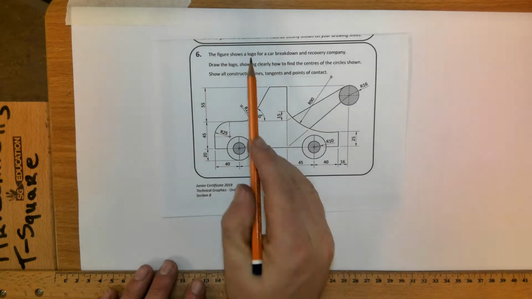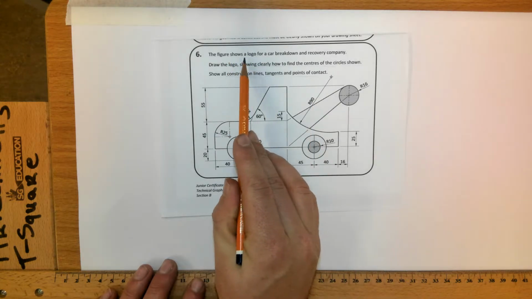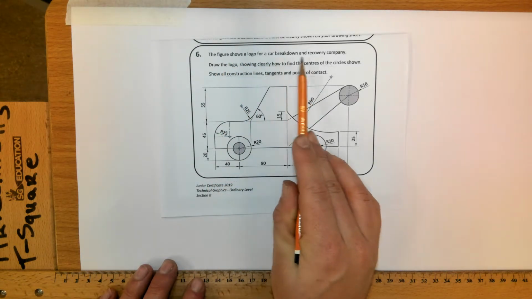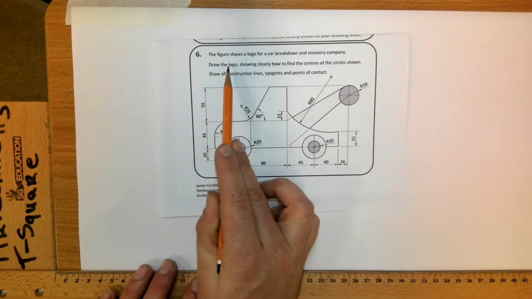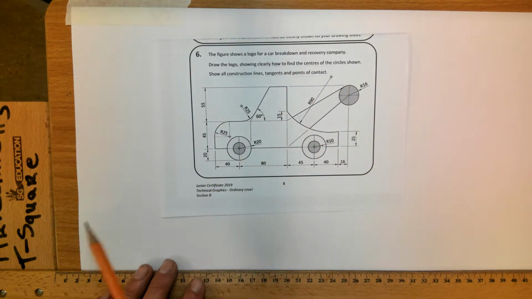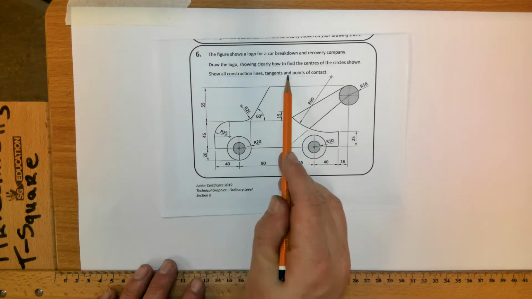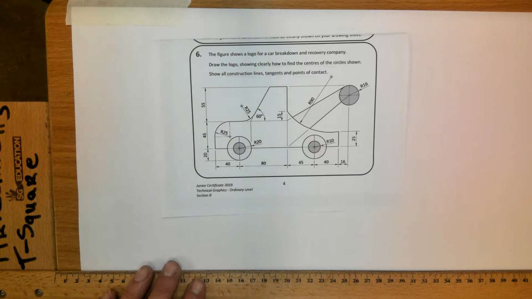So question 6, 2019 section B, ordinary level tech graphics. The figure shows the logo for a car breakdown recovery company. Draw the logo, showing clearly how to find the centers of the circles as shown. Show all construction lines, tangents and points of contact.